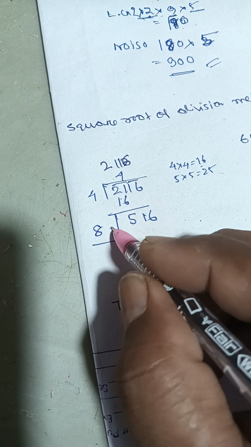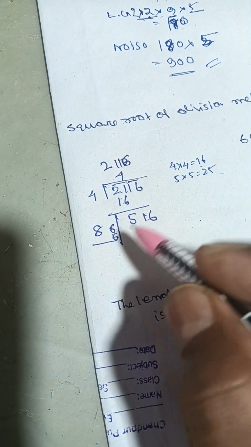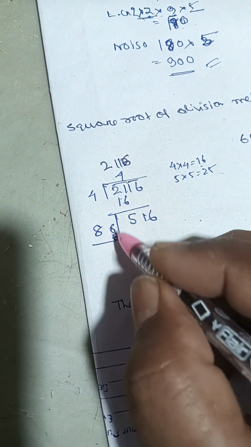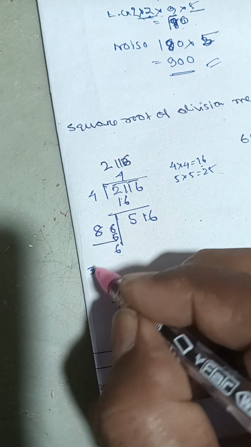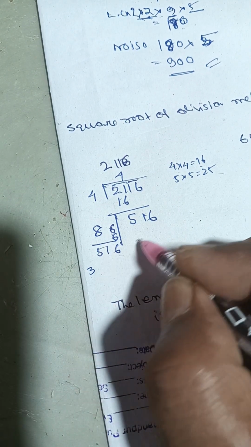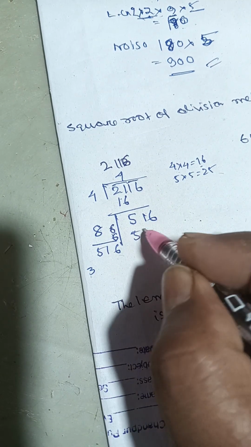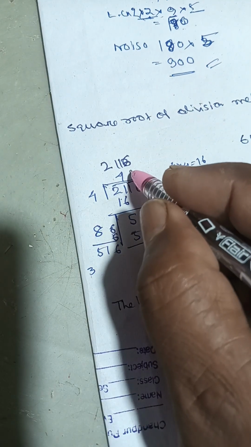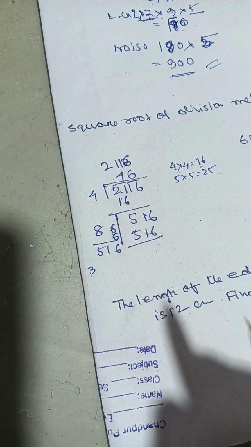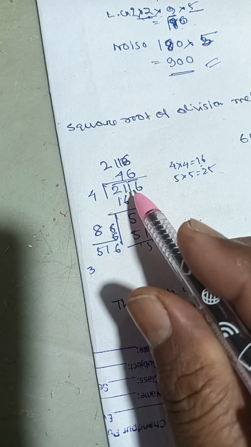You write 6. You see, 6 sixes are 36, 6 carry 3, 6 eights are 48, and 3 is 51. You see, I have written 51, and this answer has come. You write here 516, but this 6 should go there. You write 6 here. So the square root of this number is 46.